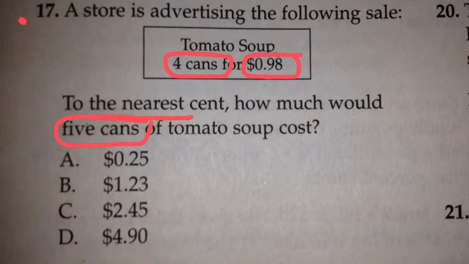Okay, again, you notice that pattern? Can, money, and we have can, and we're looking for how much, which means money. So we have can versus dollar sign. So these are the 2 units, if I should say, that we should be using. Okay, so let's get to the problem now.